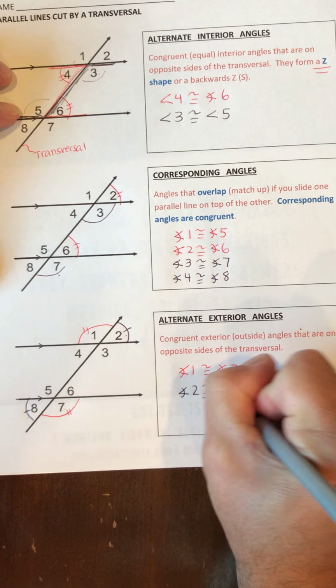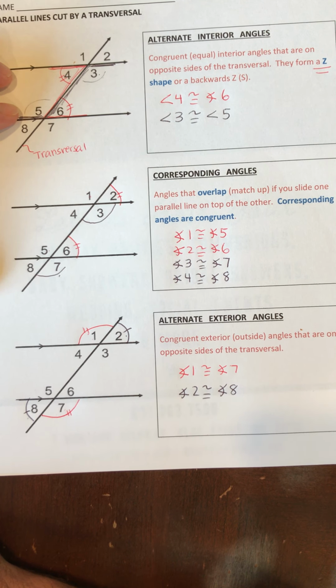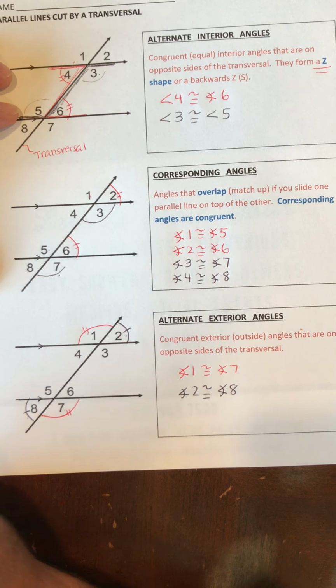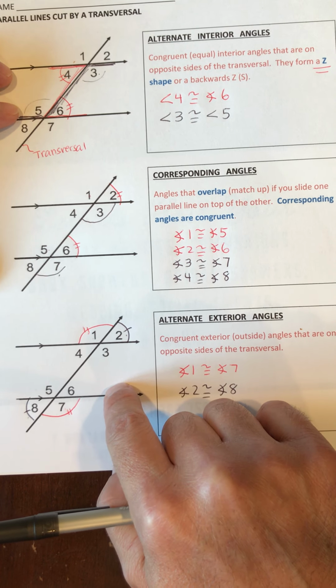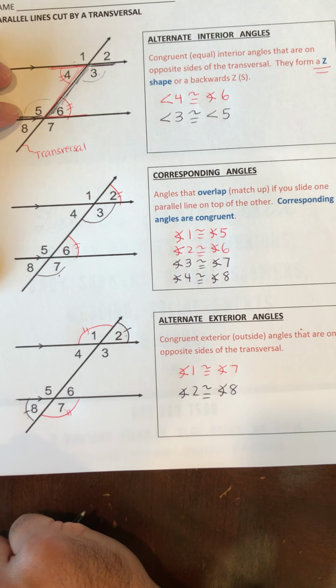Very rarely do you need to memorize these definitions, but you do need to be able to identify which ones are congruent, because we're going to get into different questions where the pictures are going to be more complicated than these, and you've got to know which angles are equal to each other.